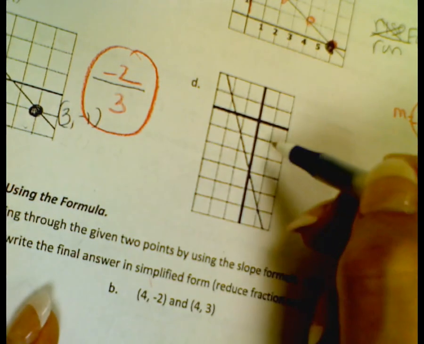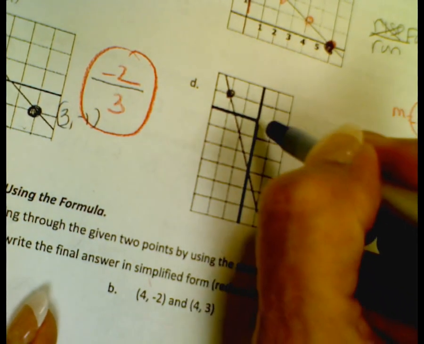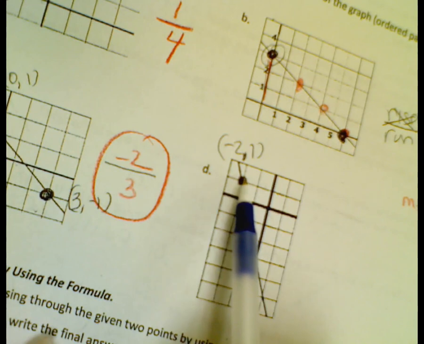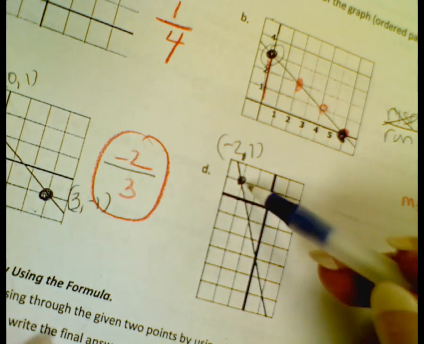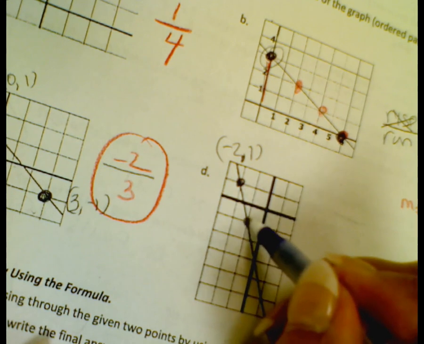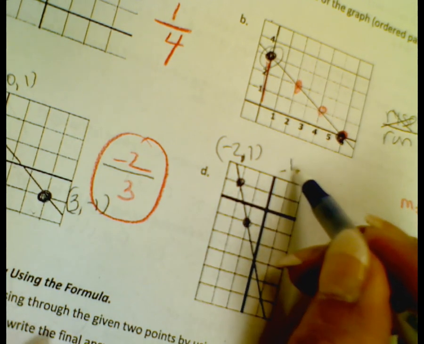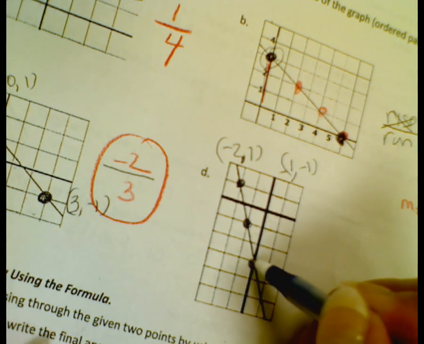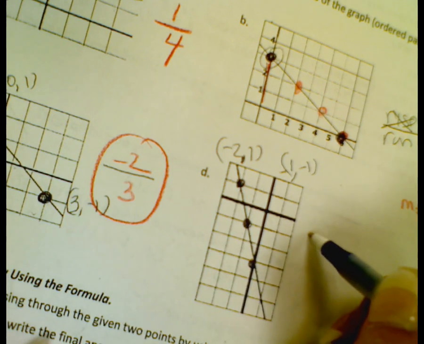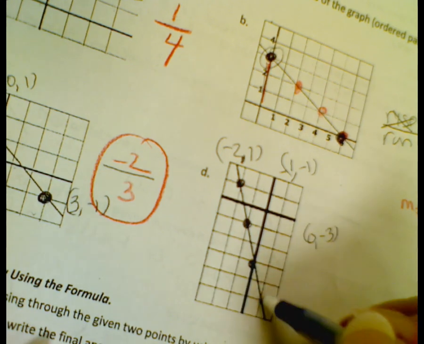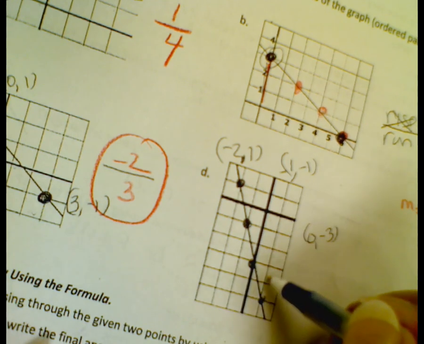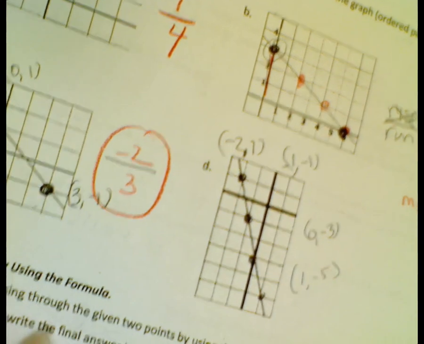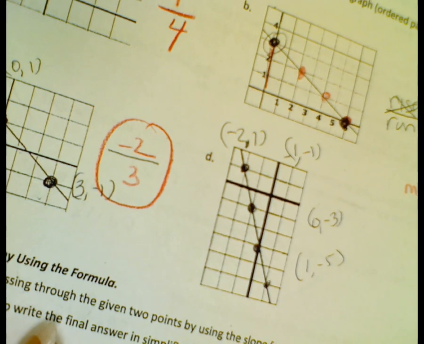So this one, I see a point here, and that point looks like negative 2, 1. Try to find the point negative 2, 1. Drag one point to negative 2, 1. Another point on this line is right here. Drag another point to negative 1, negative 1. But just so you know, there's another point right here. You could have dragged one of your points to 0, negative 3. There's so many points on this line. Here's another one. You could also drag it to 1, negative 5. Drag it to any 2 of these points. Pick 2 points and see what the slope says. I'll give you a second.